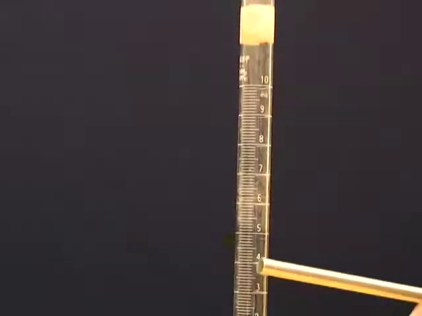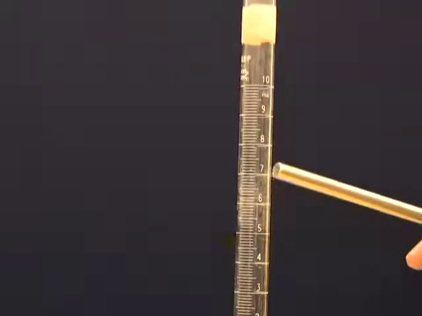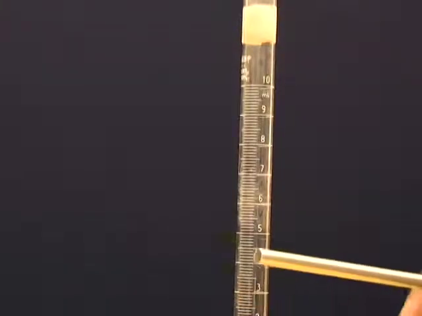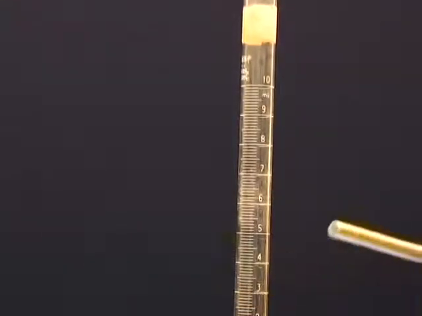I'm sure you can read that, can't you? Well, I can read some of this for you. That's a 3, 4, 5, 6, 7. And you can see between 3 and 4, there are 10 divisions. So write down the least count of that measuring cylinder.